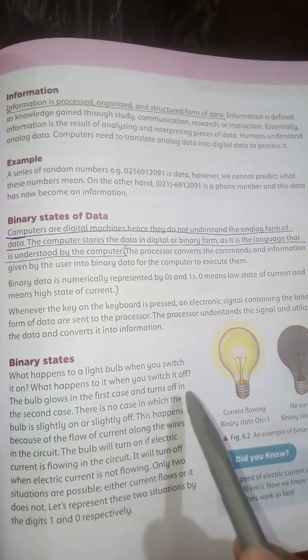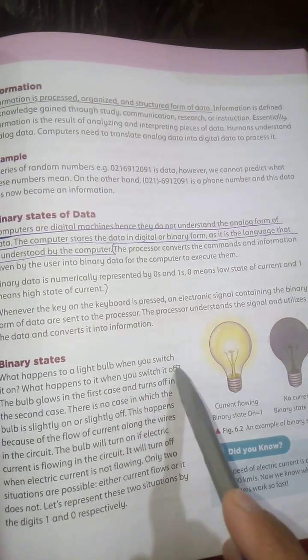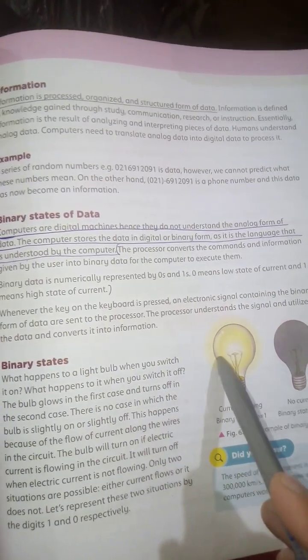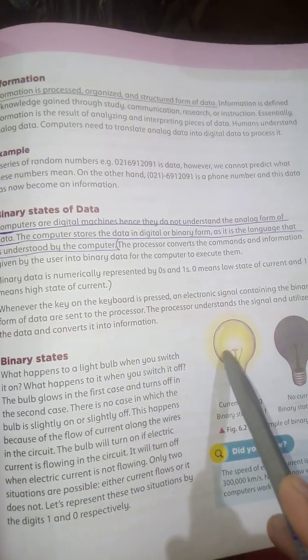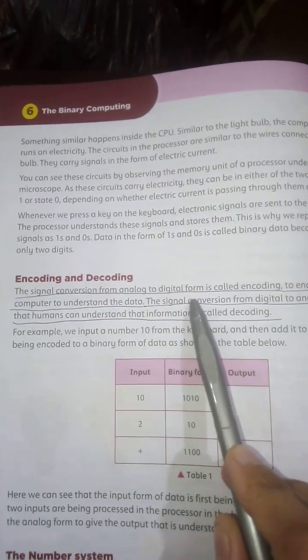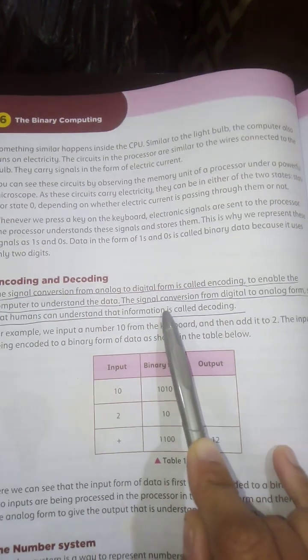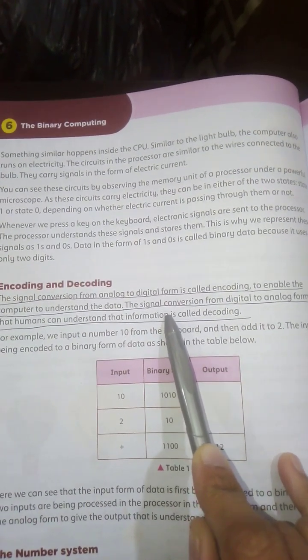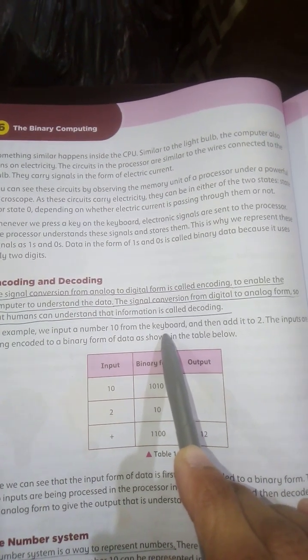Now we need to know what is the difference between analog data and digital data. So basically the data that is understood by humans is called analog data, and the data that is understood by the computer is called digital data, right? So that is the basic difference between analog data and digital data, right? Now there are basically two states of data, as we have discussed, that is ones and zeros, right?